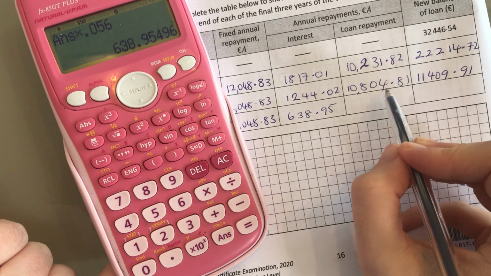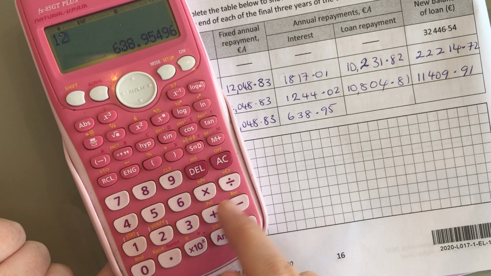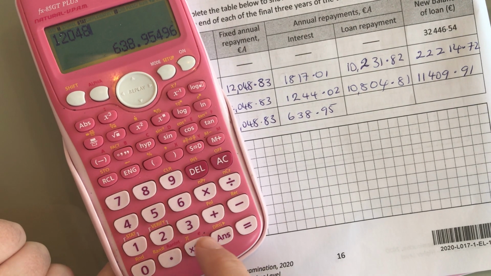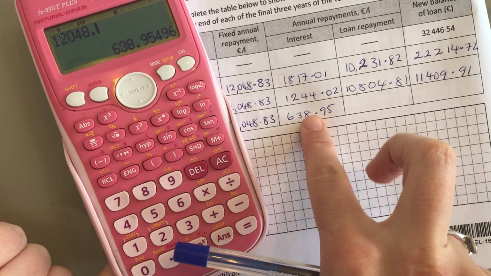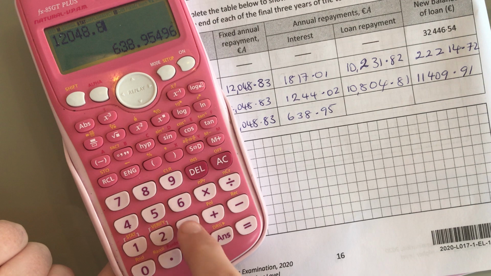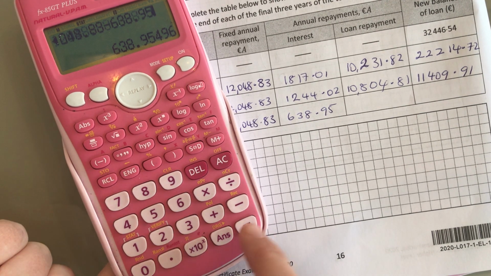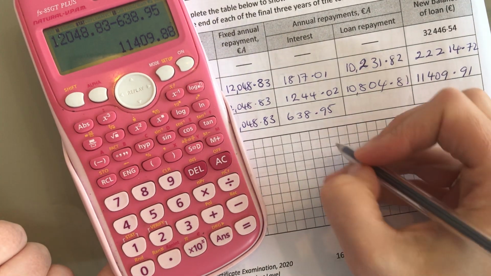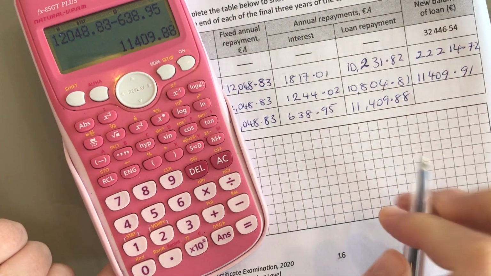I need to subtract these two. 12,048.83, so that's this amount of it. This money is getting split up between interest and how much of the loan is getting paid off. 12,048.83 minus the 638.95, and I end up with 11,409.88.